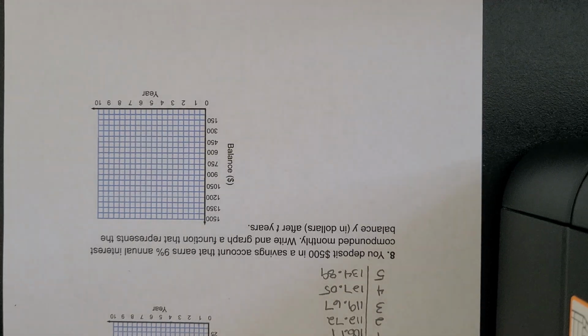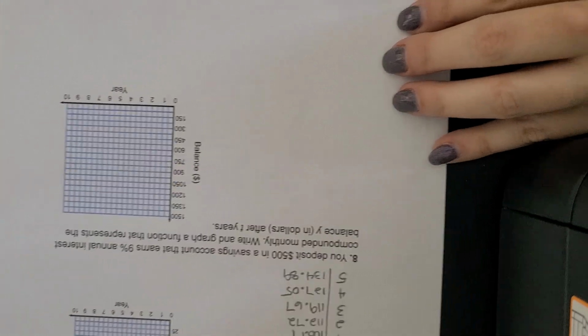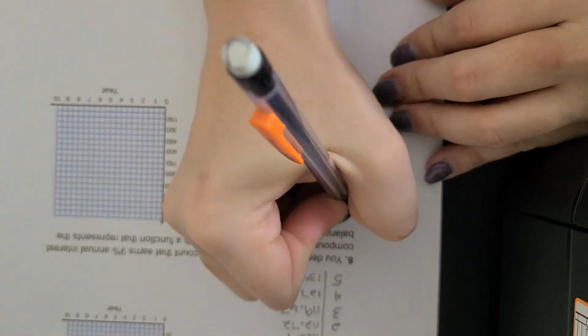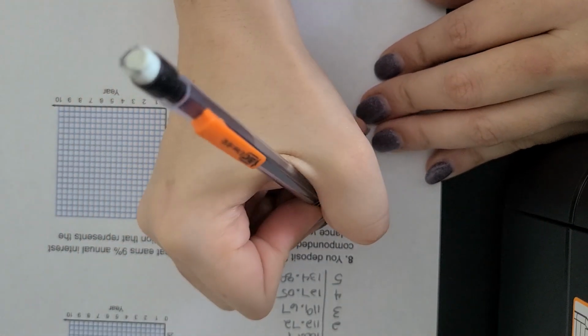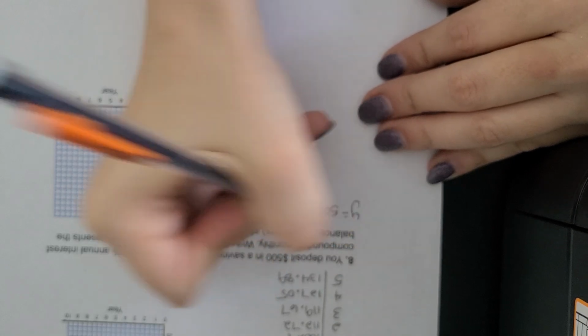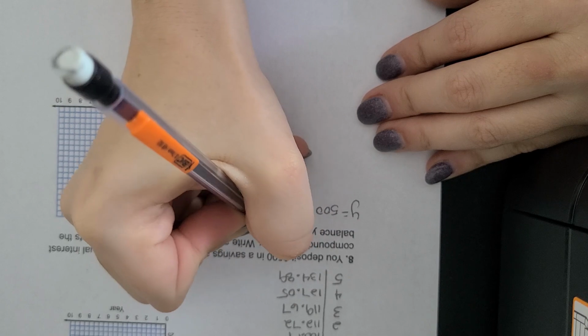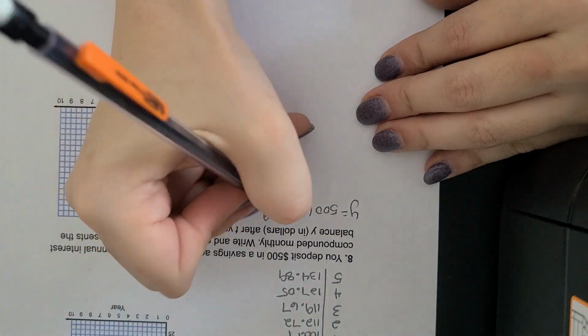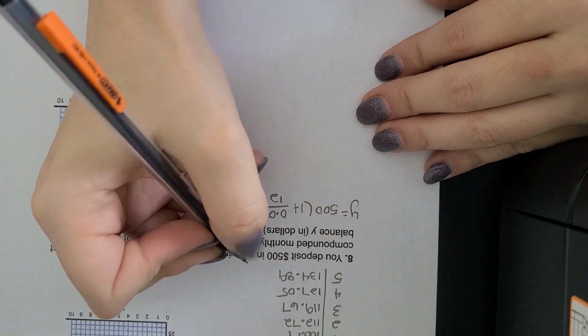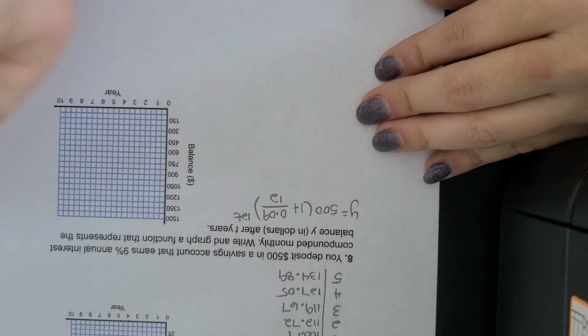Okay, so first you had to create the equation. We're using our compound interest formula. So when we do that, we end up with 500 as my principal. My rate is 9%, compounded monthly, so that's 12 times a year.